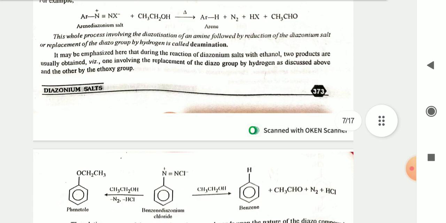It may be emphasized here that during the reaction of diazonium salt with ethanol, two products are usually obtained: one involving the replacement of a diazo group by hydrogen, as discussed above, and another by the ethoxy group.